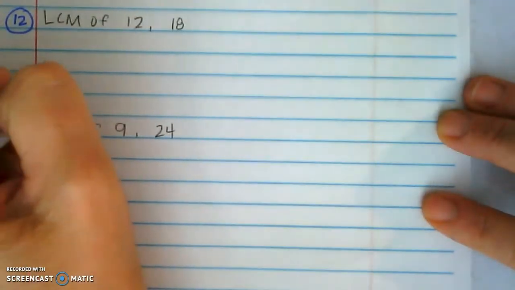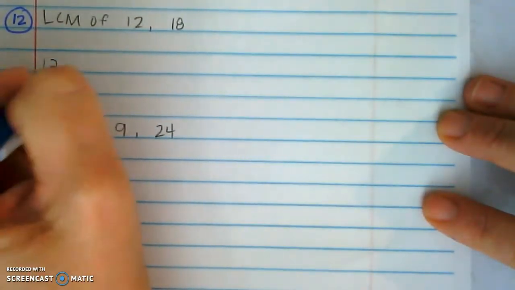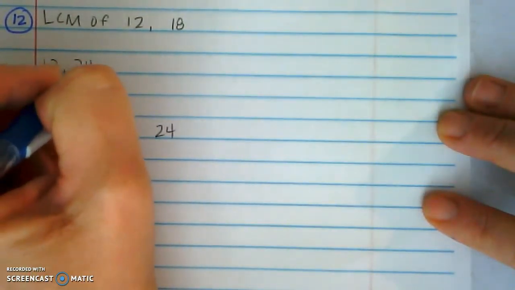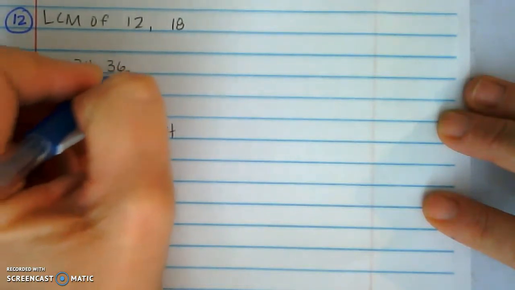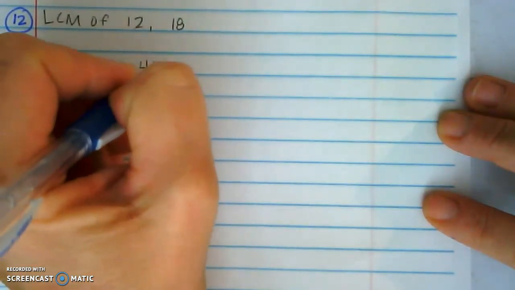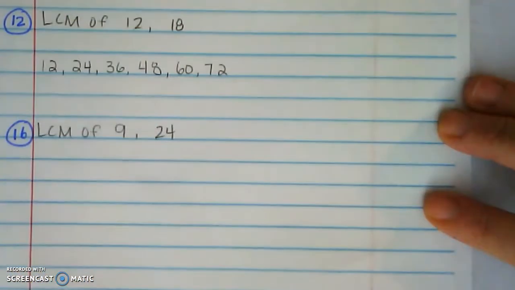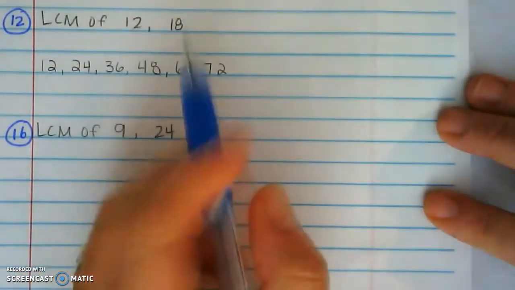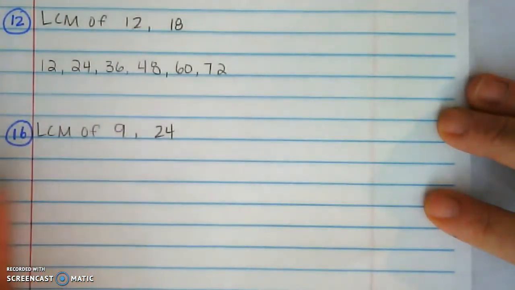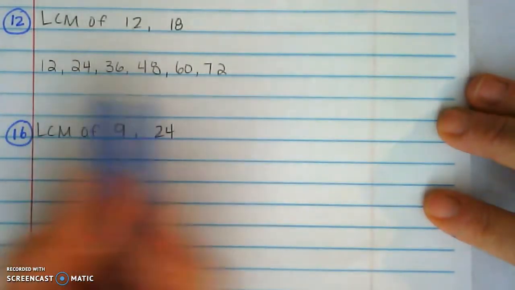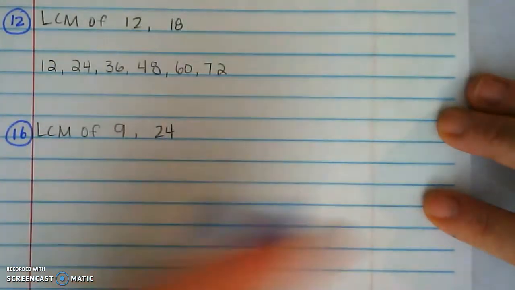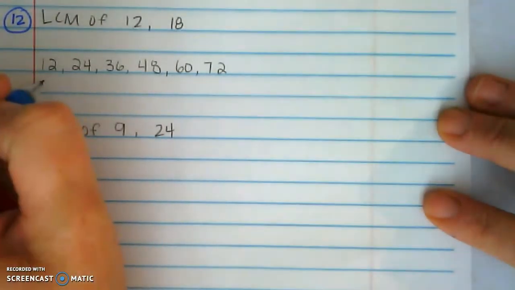And again, we're going to look at 2 approaches. So our first approach here with 12 and 18, we're going to make a list. So I'm going to skip count by 12s. 12, 24, 36, 48, 60, 72. All right, well now I'm going to do the same thing. I'm going to skip count by 18s, and if I have a number in common, I can stop.